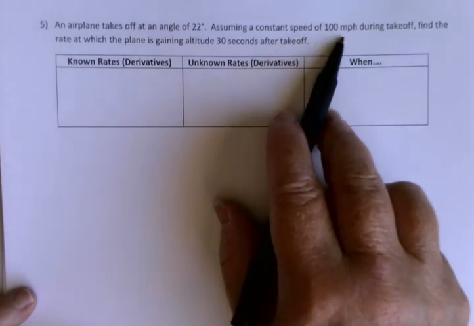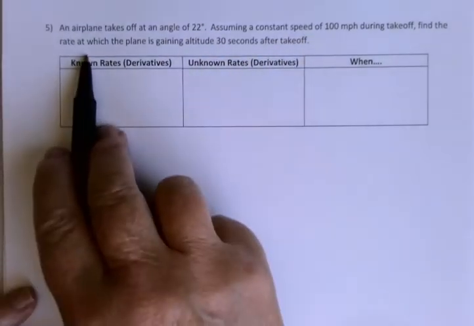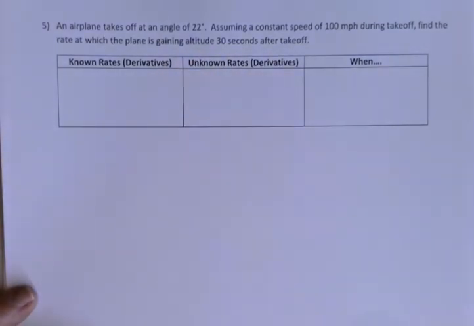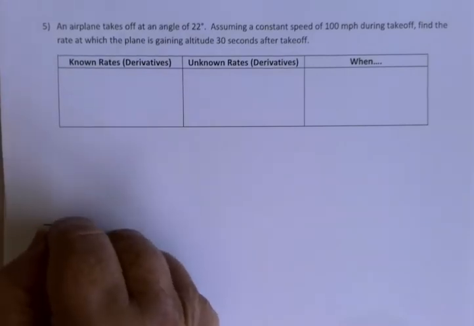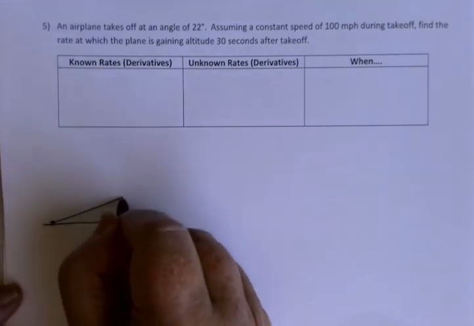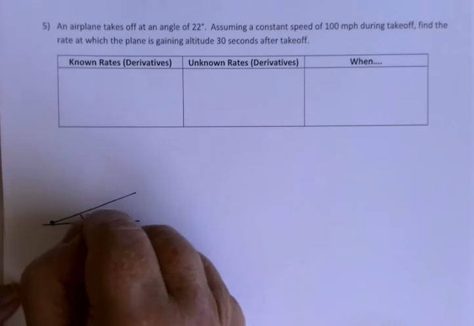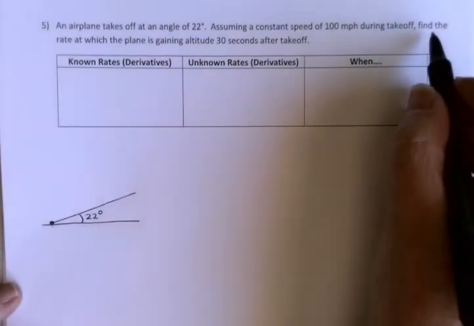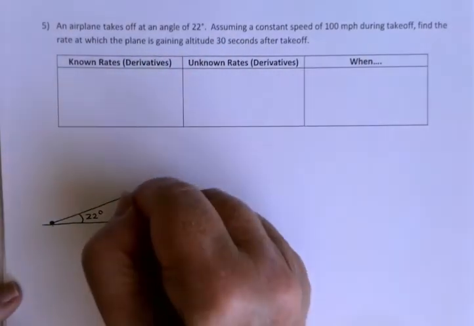All right, let's turn to example 5. An airplane takes off at an angle of 22 degrees, assuming a constant speed of 100 miles per hour during takeoff. Find the rate at which the plane is gaining altitude 30 seconds after takeoff. So let's see here. This is the runway. We have our plane taking off or going up at an angle of 22 degrees. And we have some questions about how fast the plane is gaining altitude.